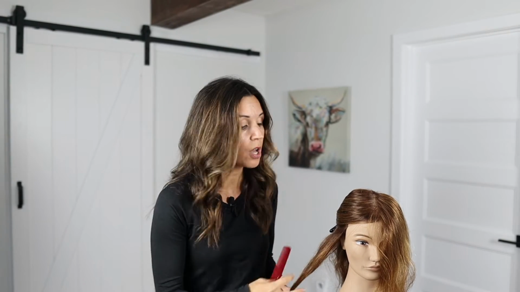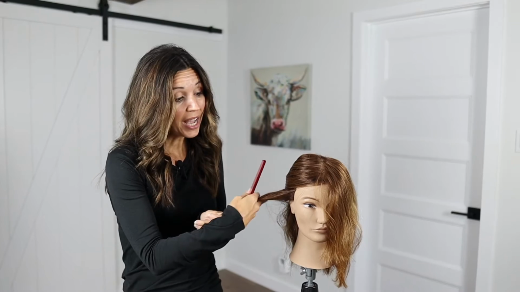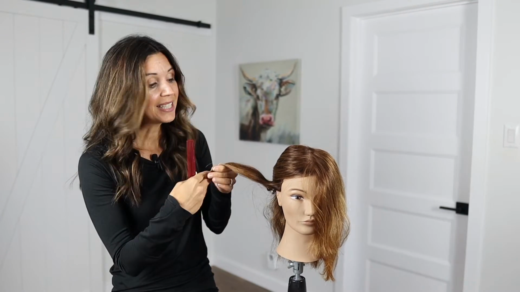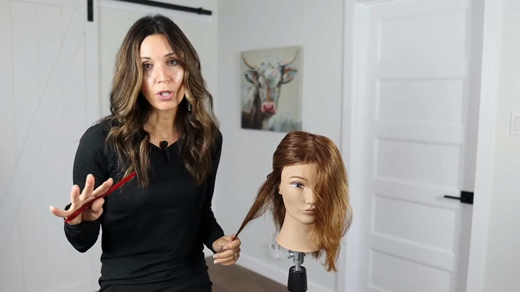If you have someone that has super thick hair, you can layer all day long. But if you have someone with really fine hair, you have to be really careful that you don't cut too many layers in there. So you may want to cut at a 45 instead of a 90 or a 180 to ensure that you get the full beautiful result that you're looking for.